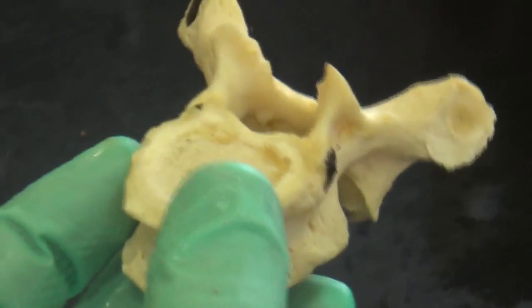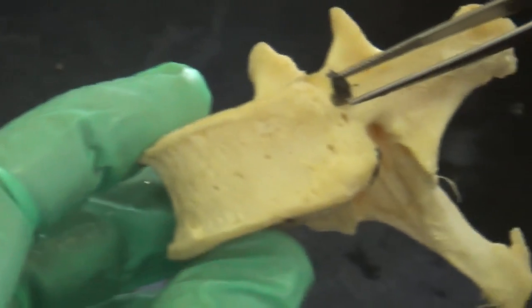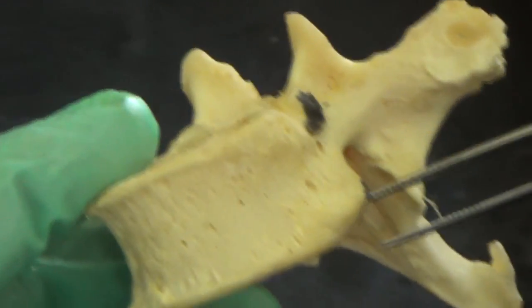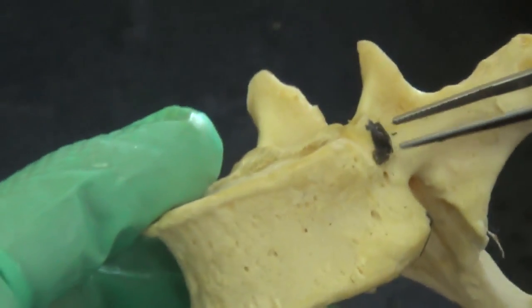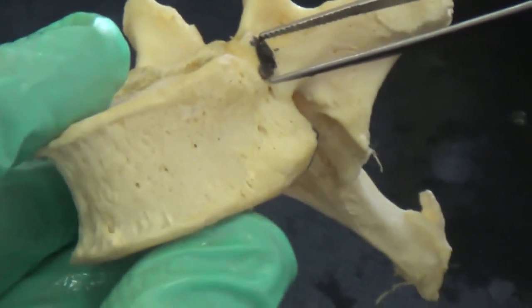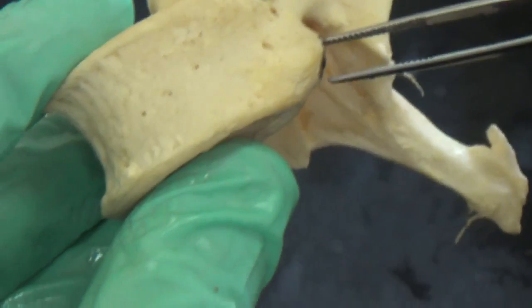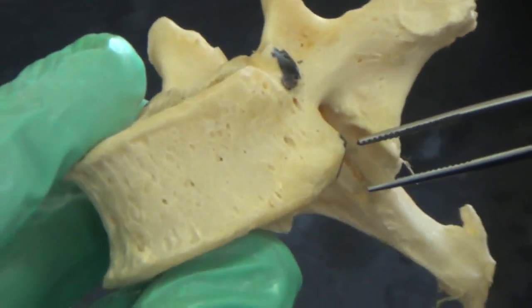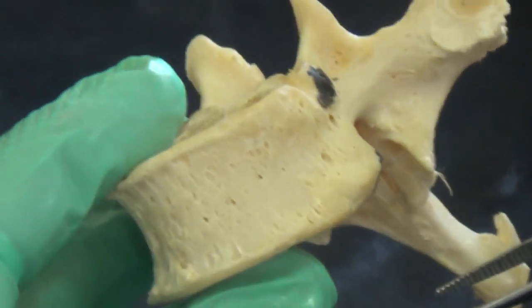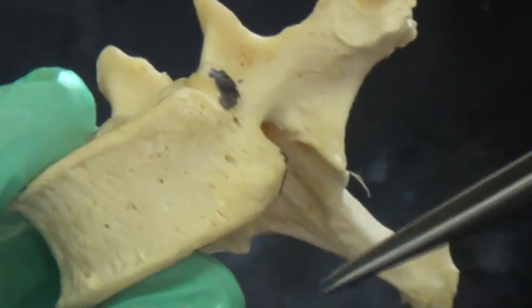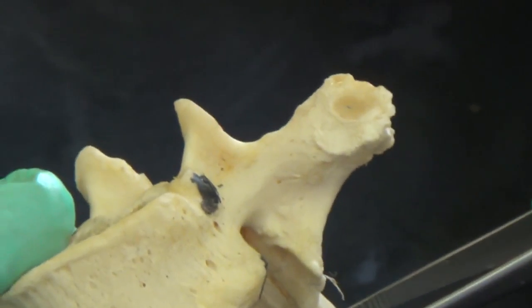And this is the head, this is the body. It has a demifacet above and a demifacet below to articulate with the head. This upper demifacet articulates with the head of the same number. But here, the lower facet articulates with the head of the number below it. If this is the third thoracic, it will articulate with the second rib.